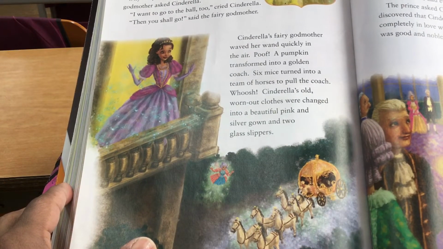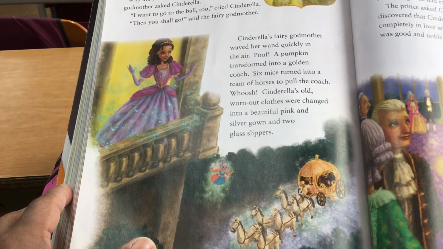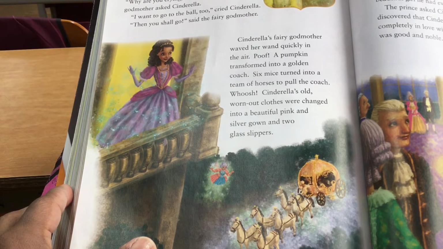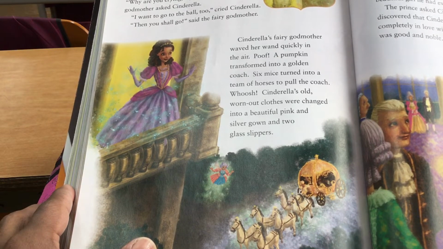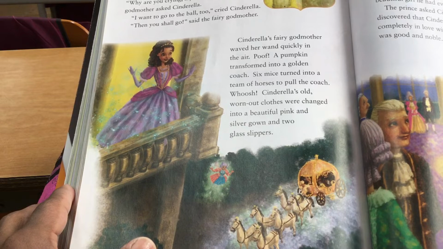Cinderella's old, worn-out clothes were changed into a beautiful pink and silver gown and 2 glass slippers.